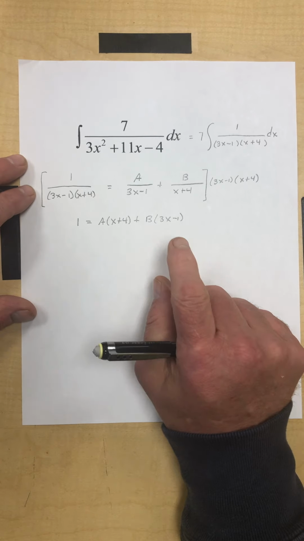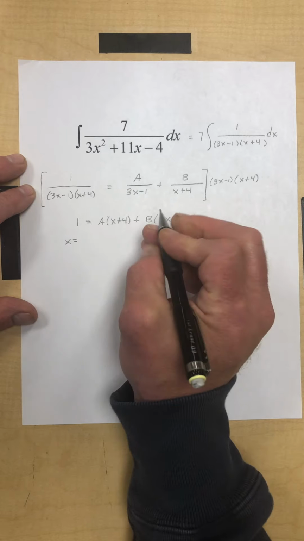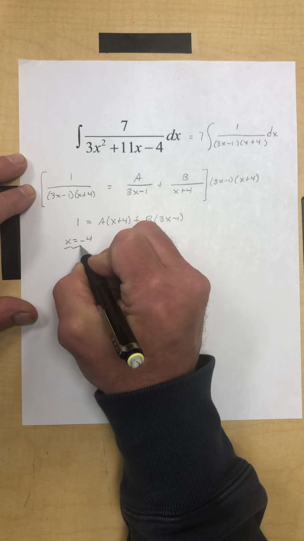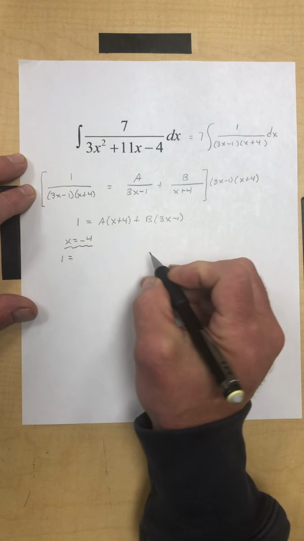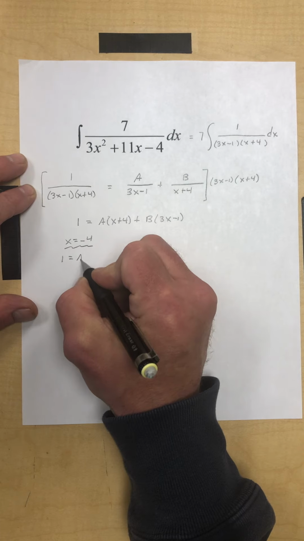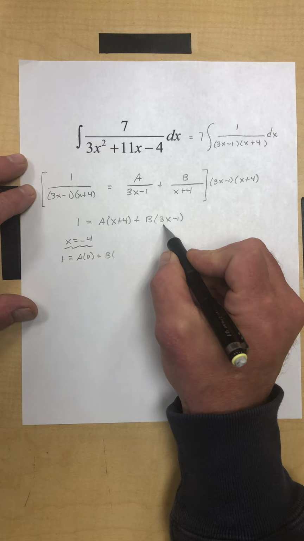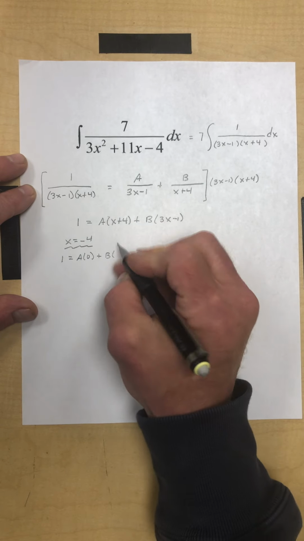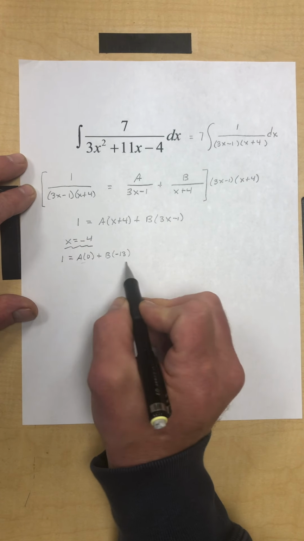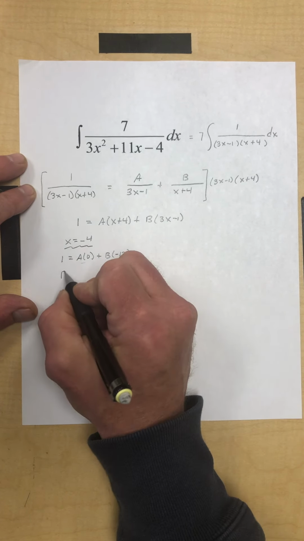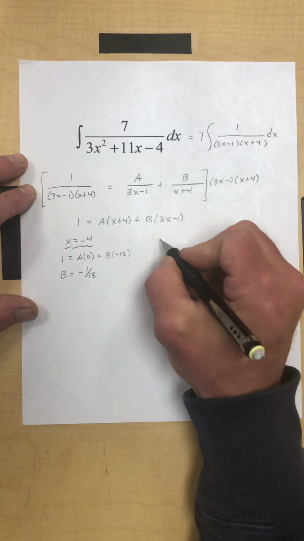If I want to get rid of this guy right here, I'd have to let x be negative 4. So I'd have the 1 on the left-hand side, this would be a times 0, and this guy would be negative 12 minus 1, that's negative 13. This just drops out, and I divide both sides by negative 13, so my b ends up being negative 1/13.